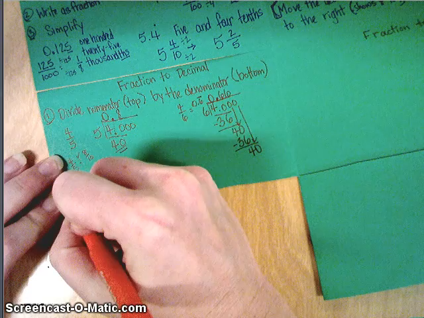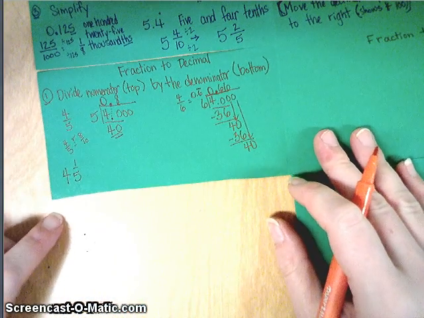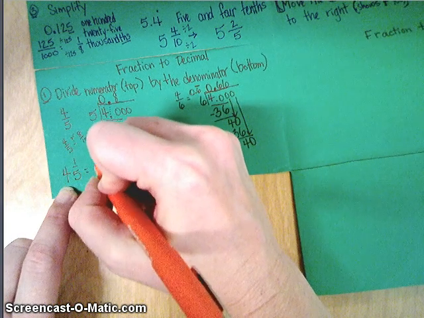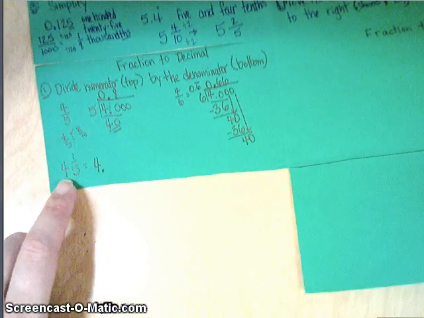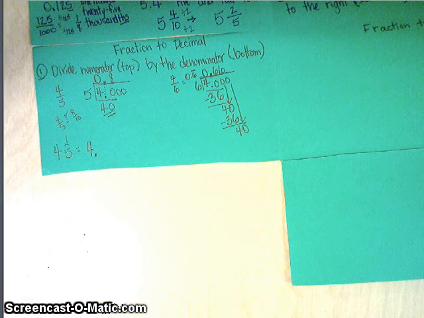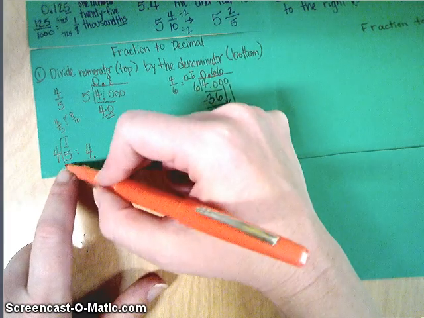If we had 4 and 1/5, you could go ahead and write 4 in front of the decimal because it's a whole number. You don't have to include that in your dividing. Then all you've got to do is take this fraction 1/5.